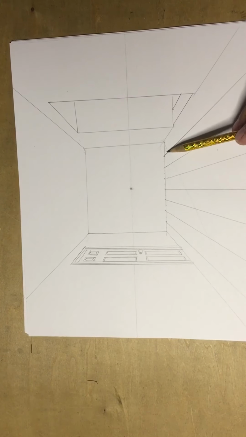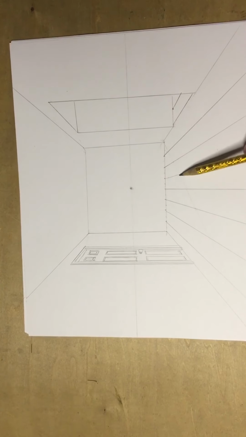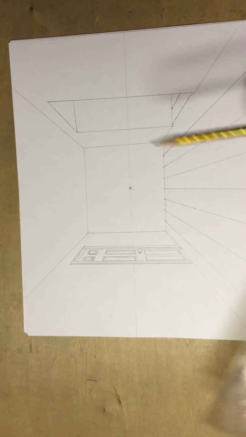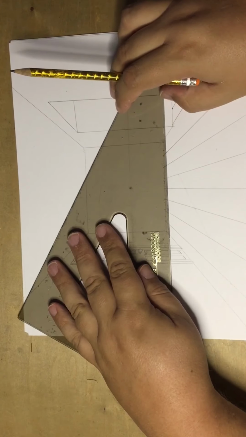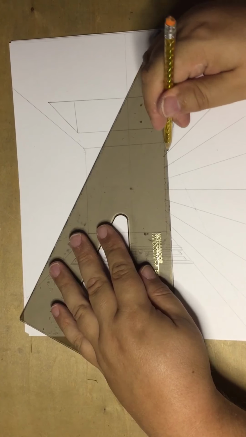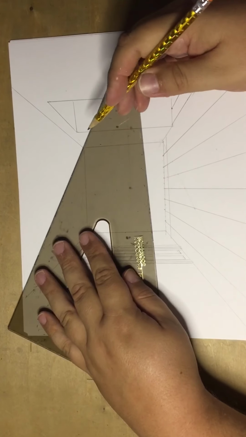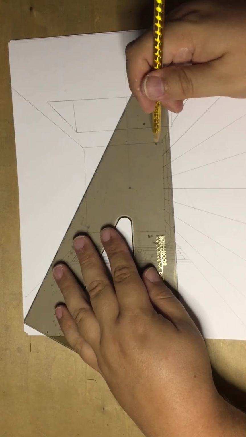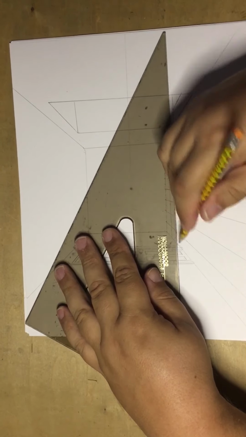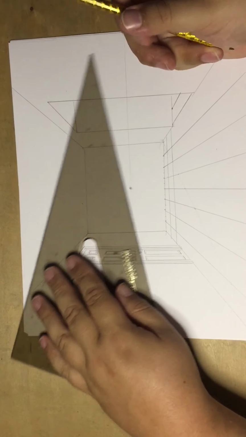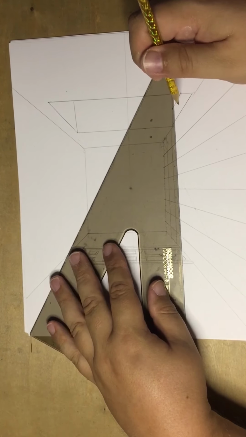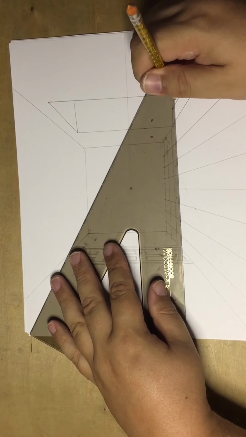And everywhere this diagonal intersects, you're going to draw a horizontal line going through that intersection point. So there. That one's maybe a smidge crooked there. That's okay. When you do yours, just make sure it's straight.